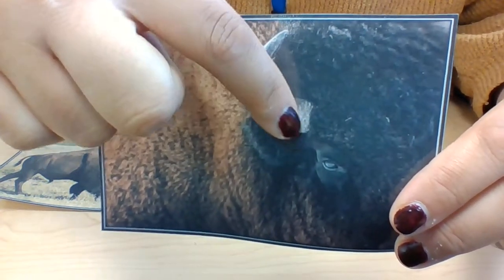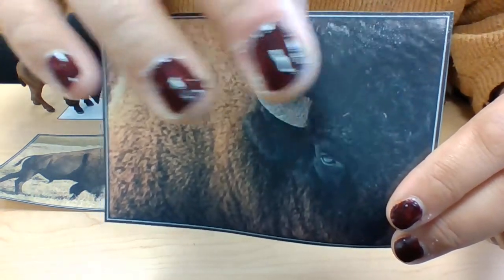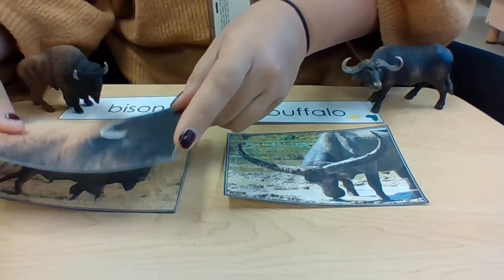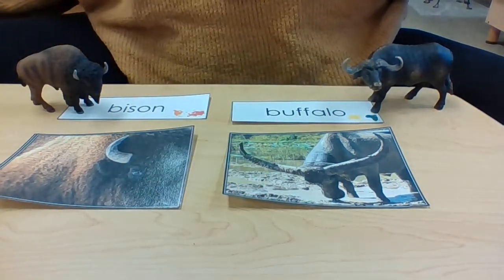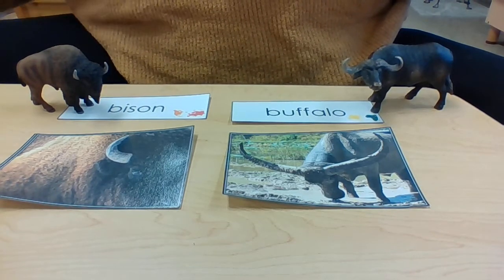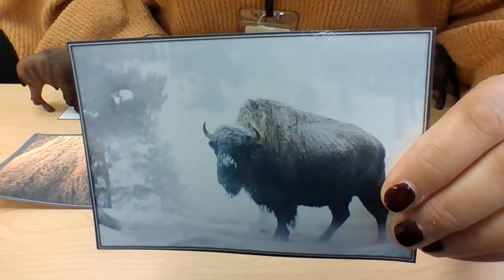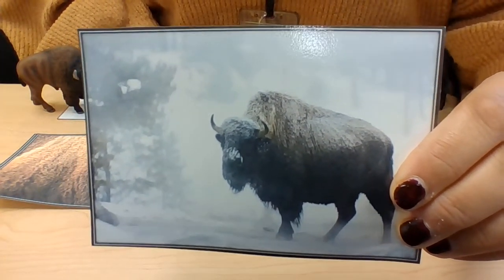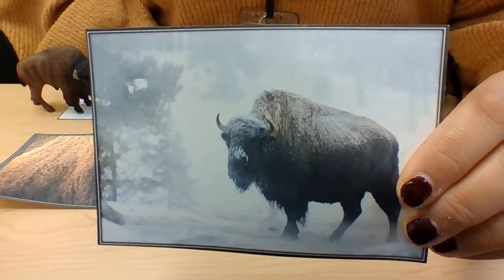Look at how short that horn is. And I see lots and lots of fur. This is definitely a bison. Okay, let's look at another picture. Is this a bison or a buffalo? Definitely a bison.